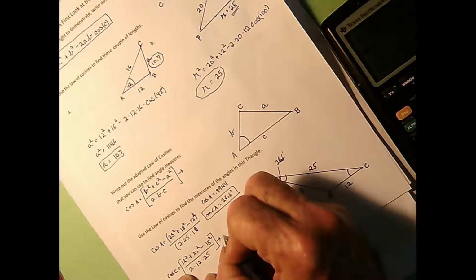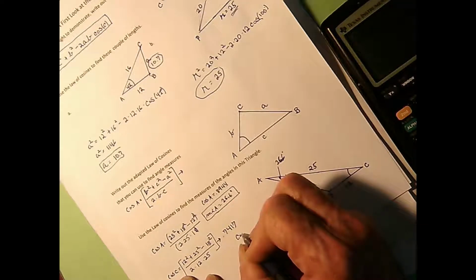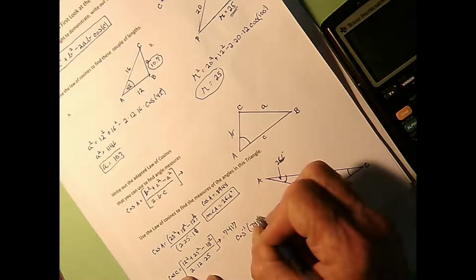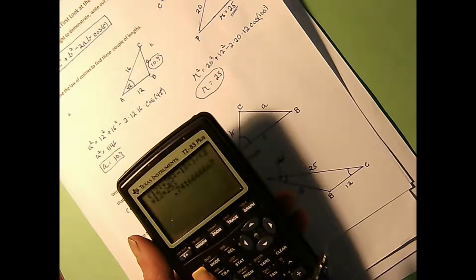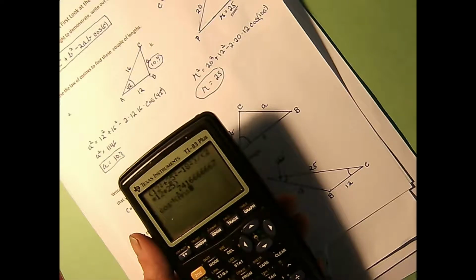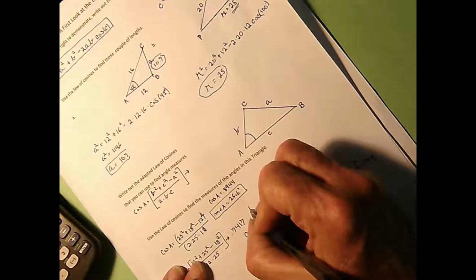7417. I should arc cosine that amount. The arc cosine of 0.7417, that'll be the measured angle C. I already have that number on my calculator. I'm just going to go second cosine that amount. And that tells me that angle should be 42.1 degrees. Hold that thought. 42.1 degrees.